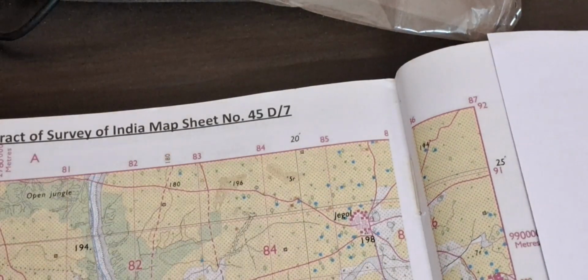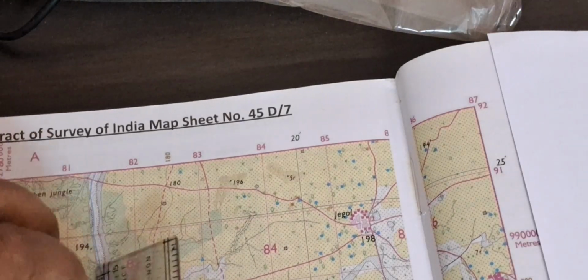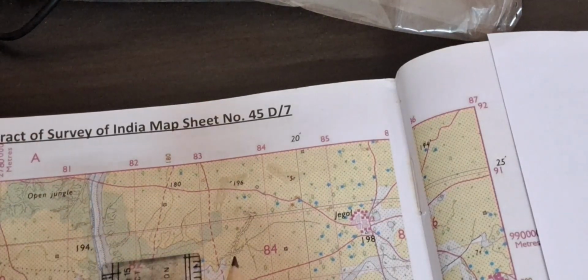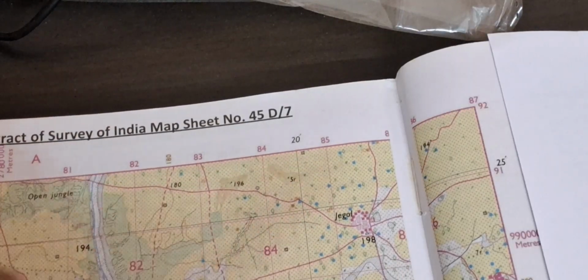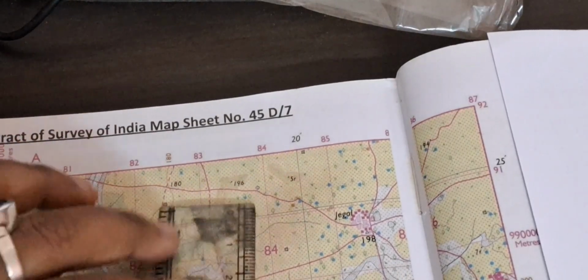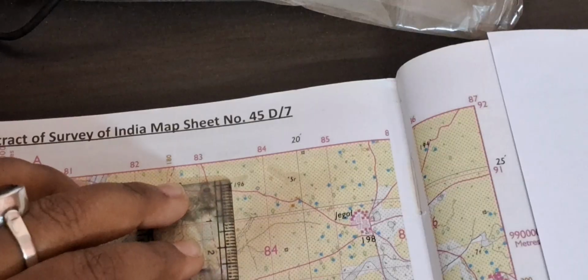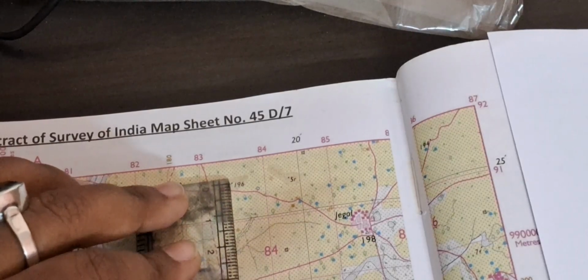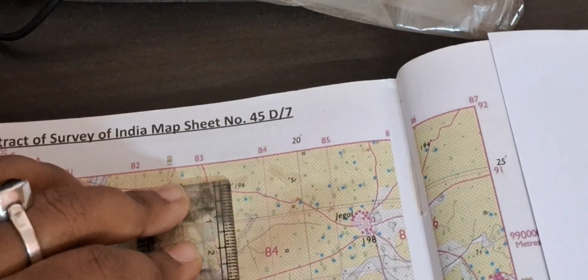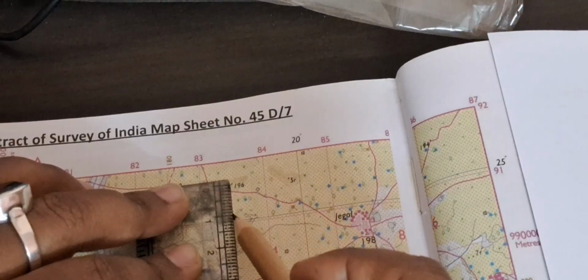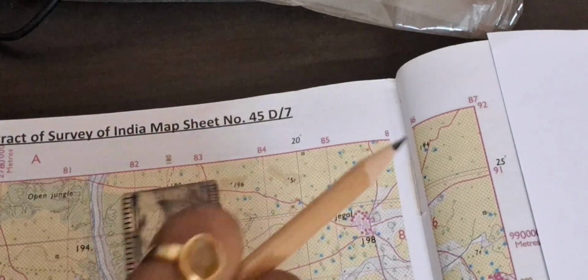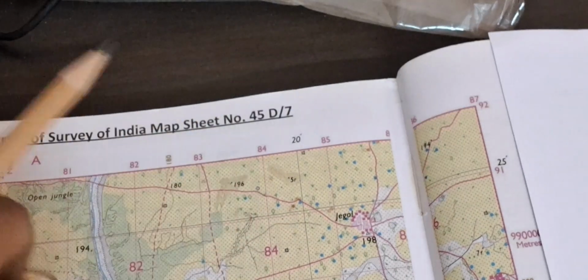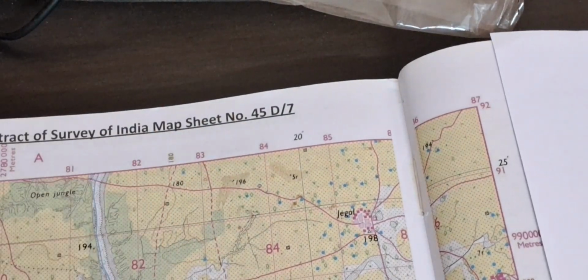Okay. Again, we have to count from the northing line, that is from 91. The result will be 10, 11, 12 millimeter, and if we divide 12 by 2, that is 6.